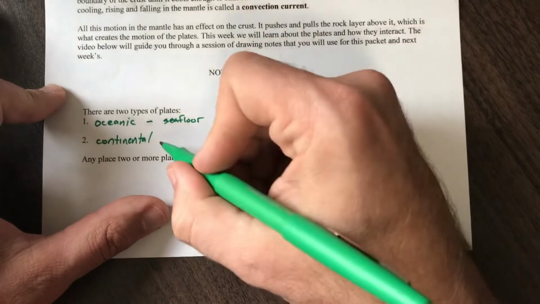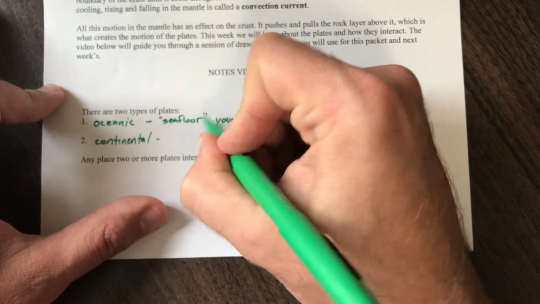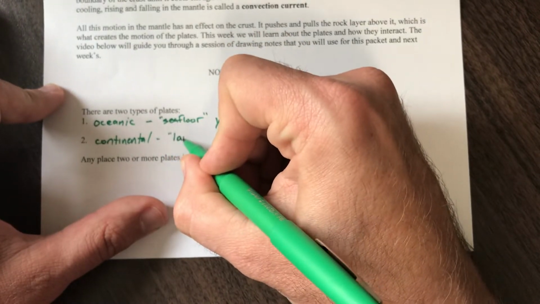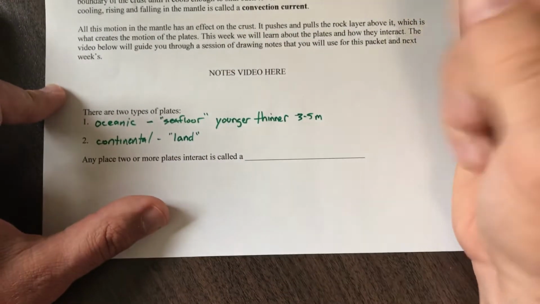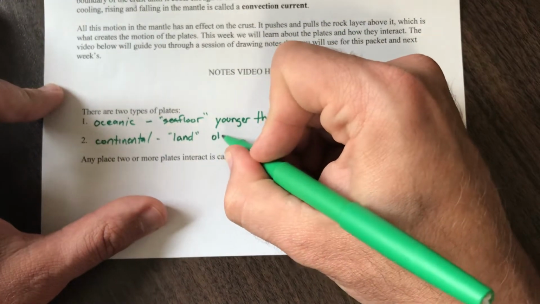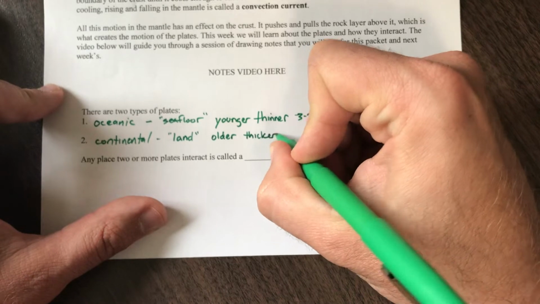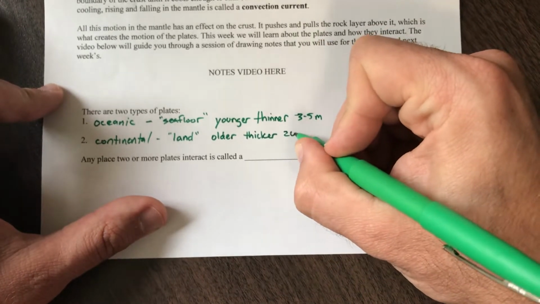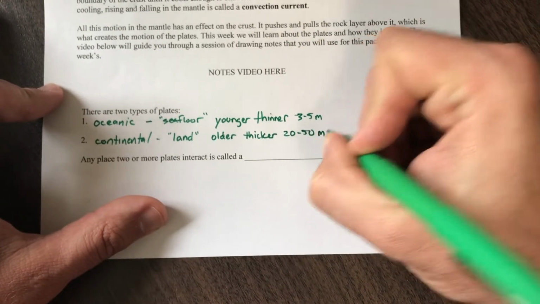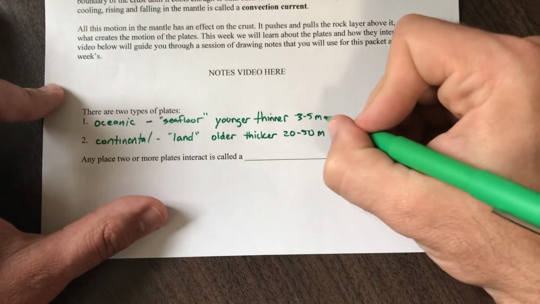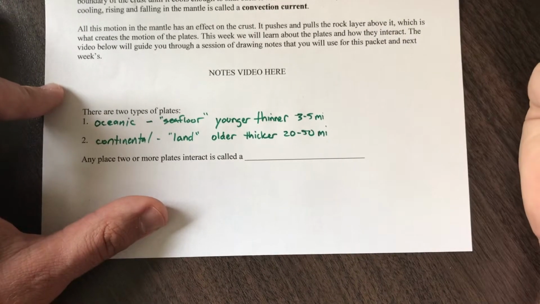Your continental, which is going to be, we'll do this. These aren't really definitions, but we'll call this one your land. These are going to be older. They are going to be much thicker. Anywhere from 20 to up to 50 miles thick. Let's make that a little more clear.